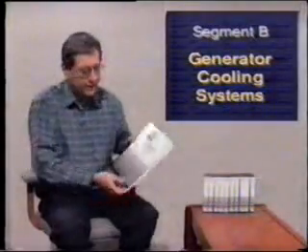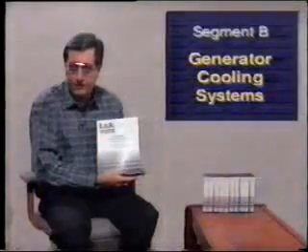However, I am sure that those of you who have worked in steam power plants are quite familiar with these activities. In this tape, we've dealt with the fundamentals of the different cooling systems. Make sure that you thoroughly learn the details of the specific cooling system which is installed on your generator. At this point, it's time for a break. Please switch off the tape now and review this material in your workbook.